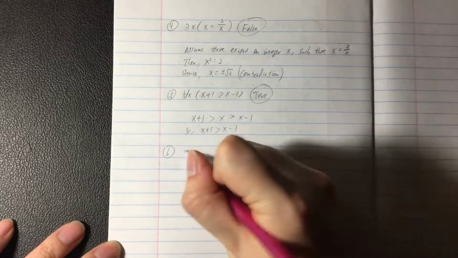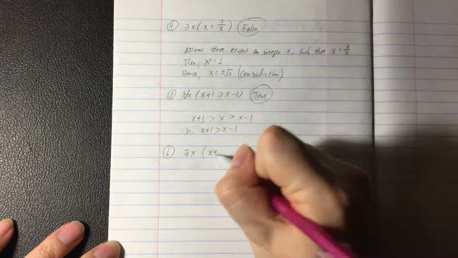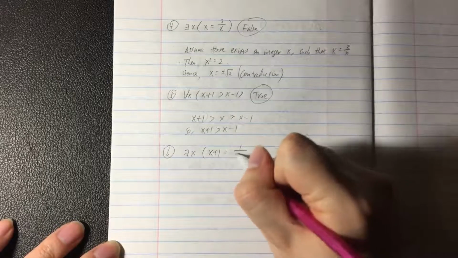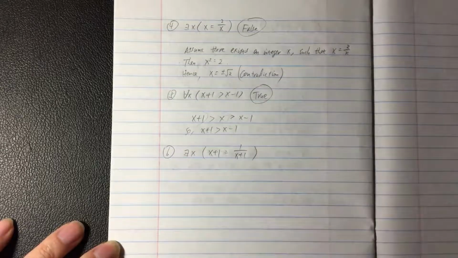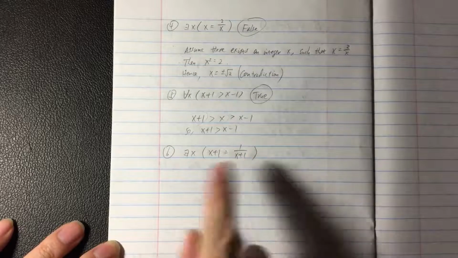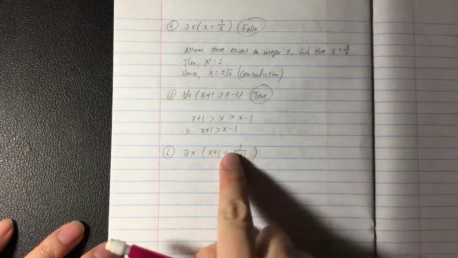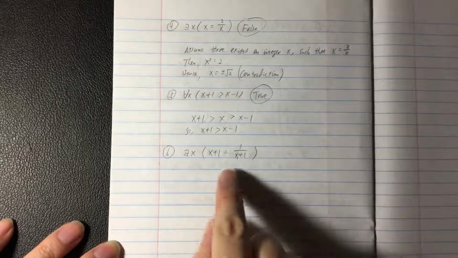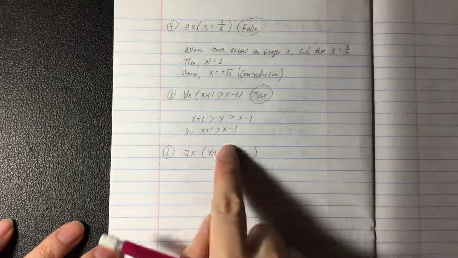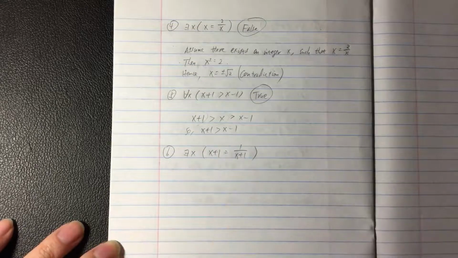Next, there exists x such that x plus 1 equals 1 over x plus 1. Can we find one x that makes this statement true? It says there exists x such that. If we can find one x that makes this statement true, it will be true. But if we cannot find any x to make this true, this statement will be false.